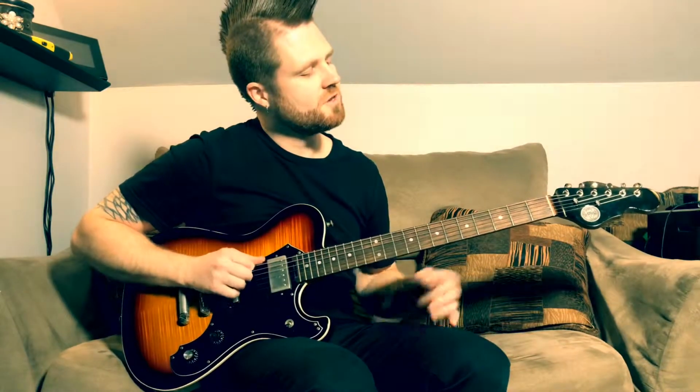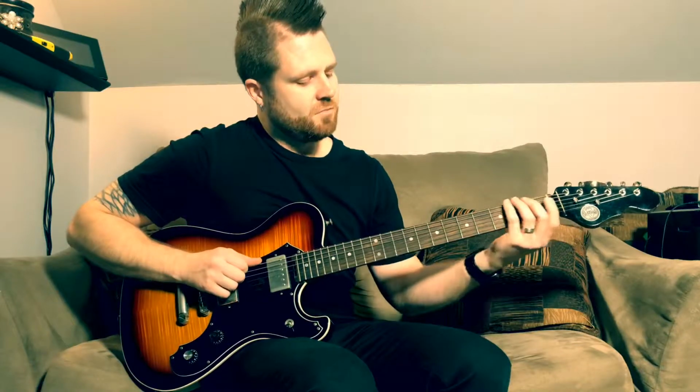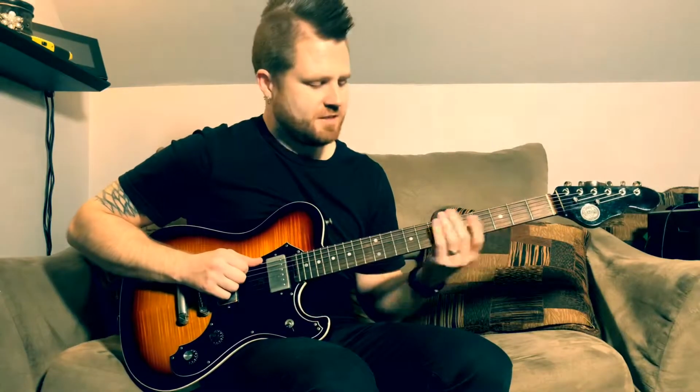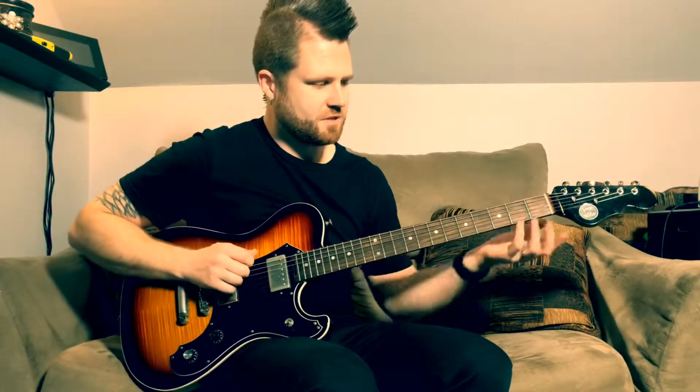So we'll start out on the E string. We're tuned to standard, so if you're in standard, that's E, A, D, G, B, E. And we're going to basically find the C on every string. So starting out, we have our open E string.